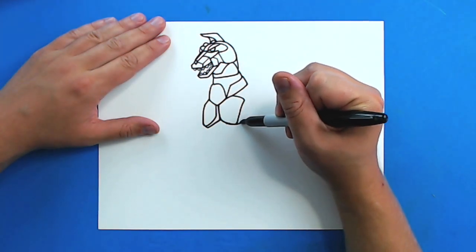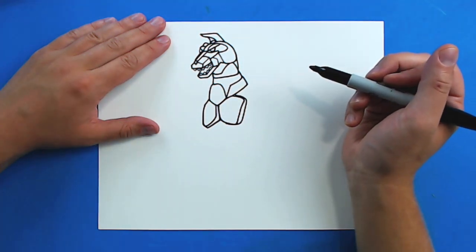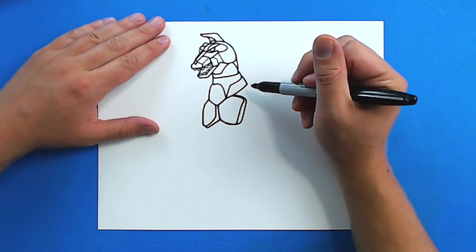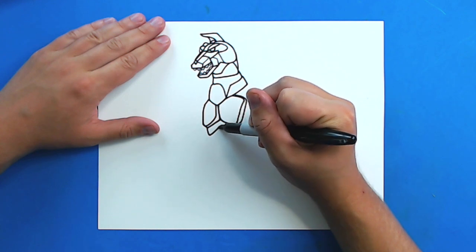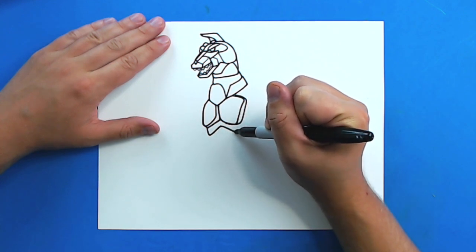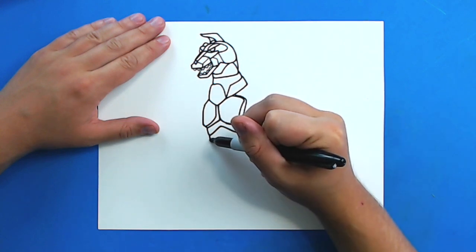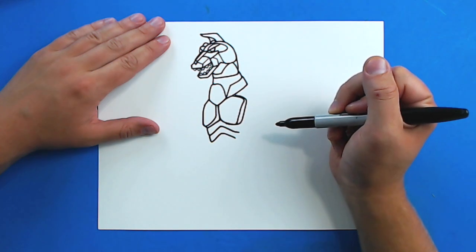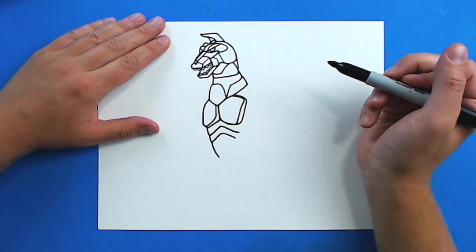Then just going to draw a line that kind of curves around like this. Then right here I'm going to draw a line that goes down and then up at an angle, down at an angle like this. Then I'm going to do the same thing one more time. And then just a line that curves down.